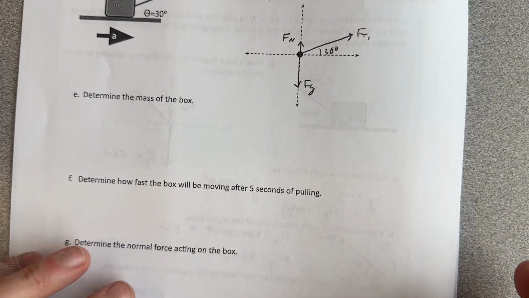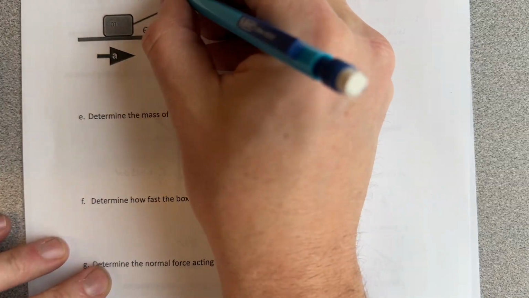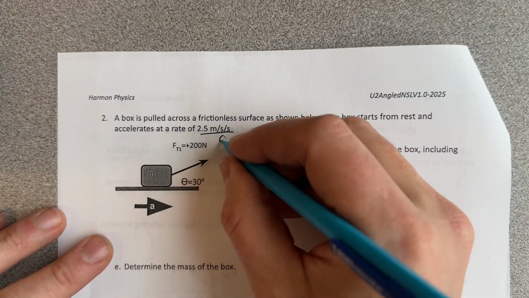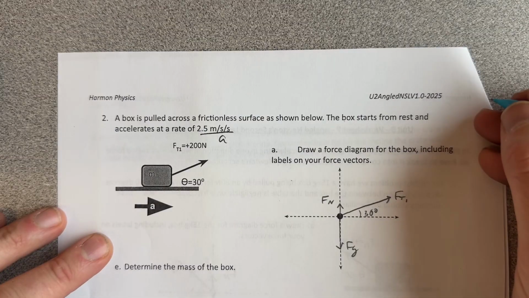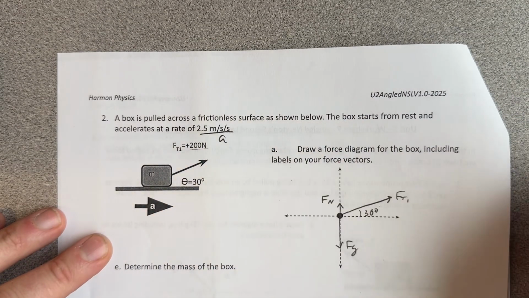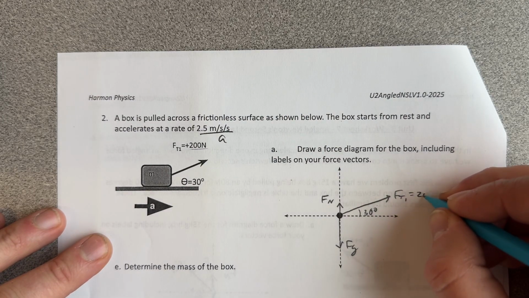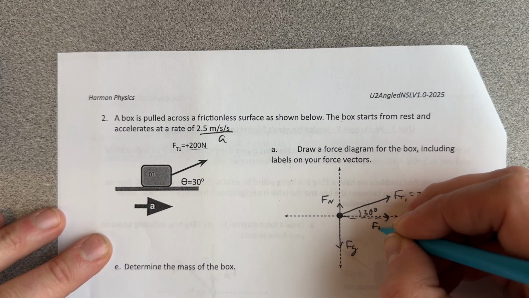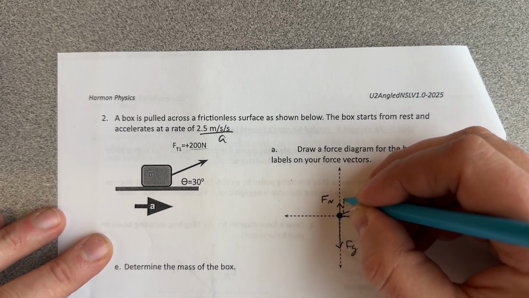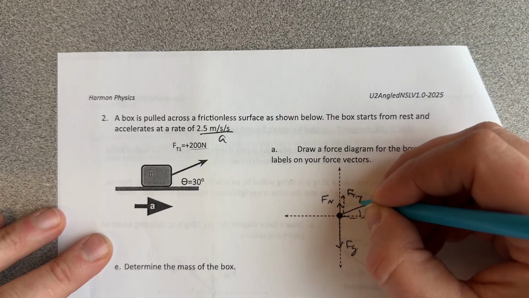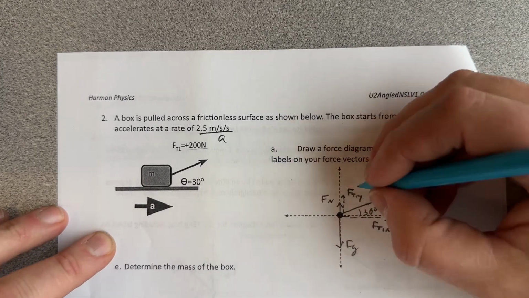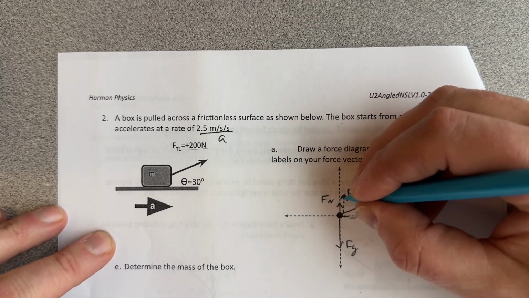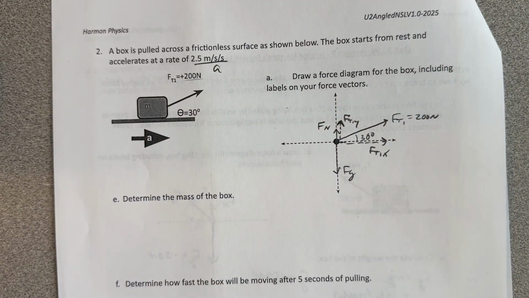Determine the mass of the box. Okay, so look at, we got the acceleration already in the given problem. We don't know the mass. Okay, we know the Ft1 is 200 newtons. All right, let me put my components on here. Ft1x, Ft1y, and I just kind of try to draw them so you can see them. You know, whether or not they're right on the line, that's okay. I just want to draw them so I can see them.